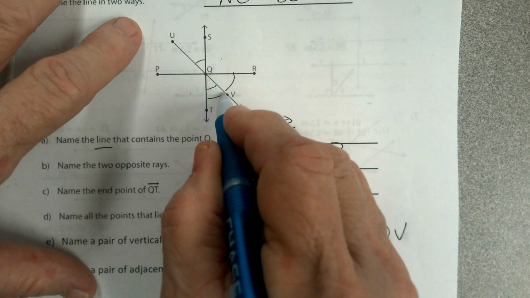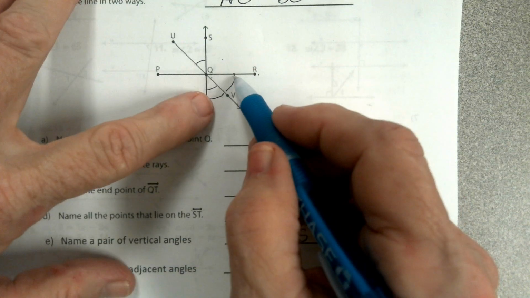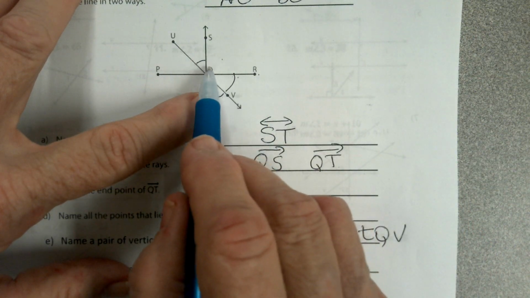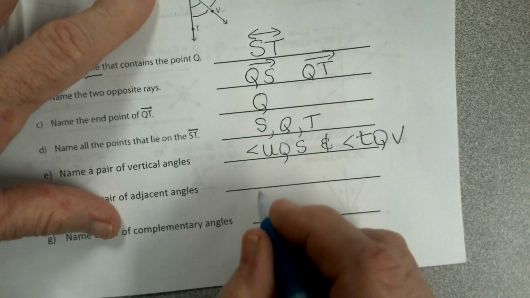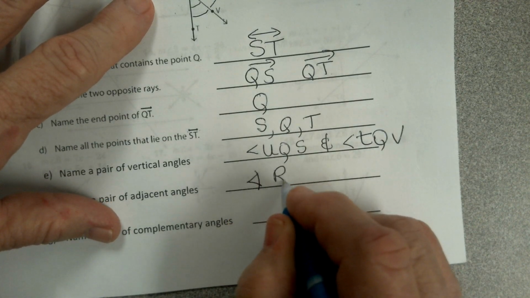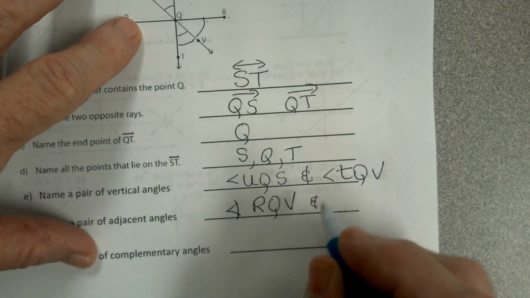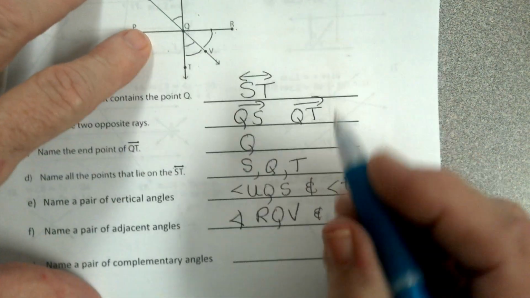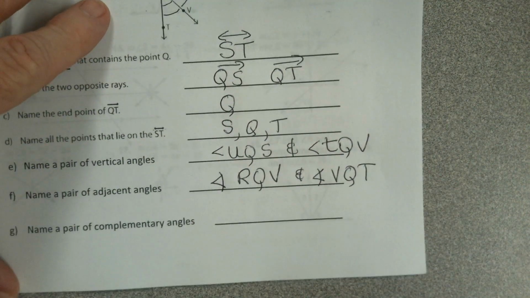Yeah, they're adjacent. I could have also named that first one that you said, VQR, and I could have also named RQS. But we'll take these 2. So RQV and angle VQT.